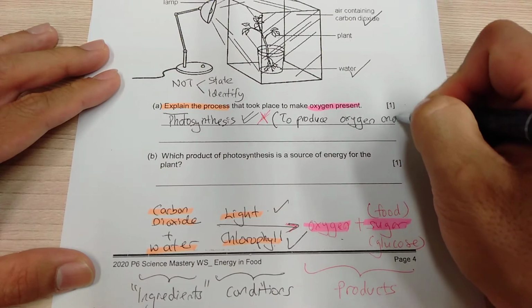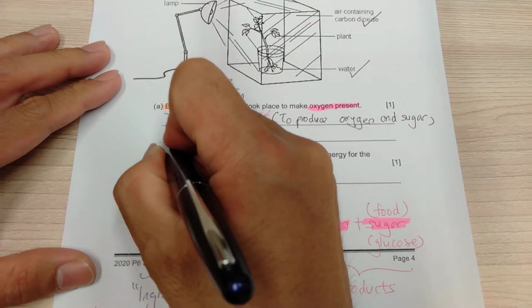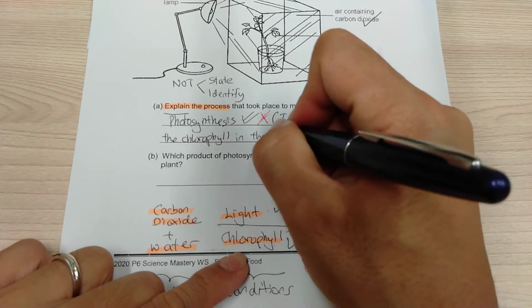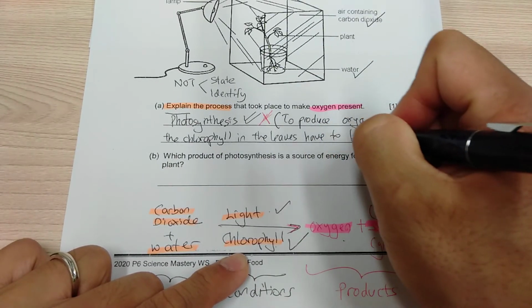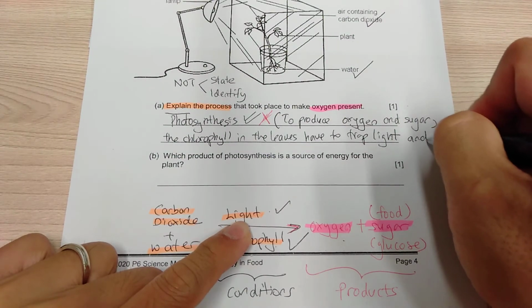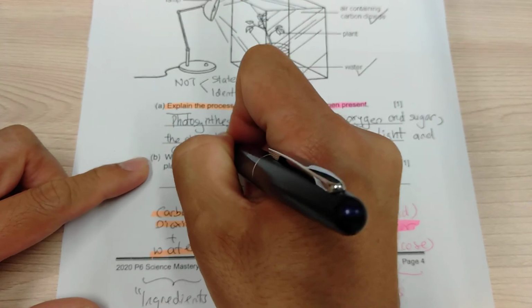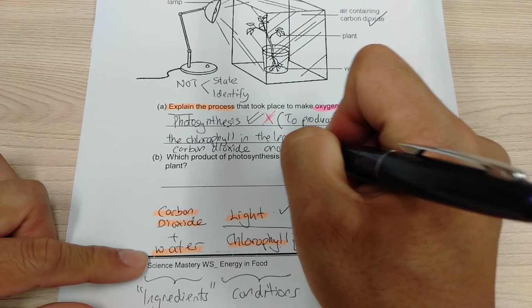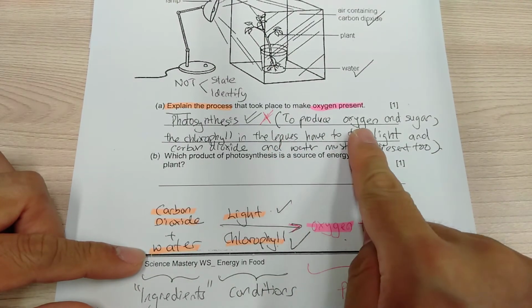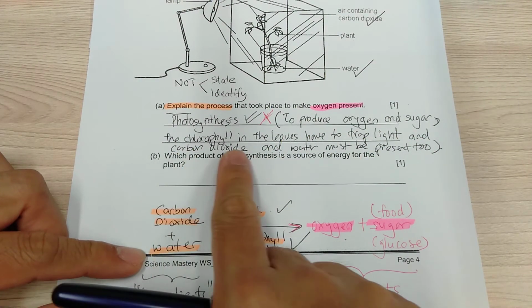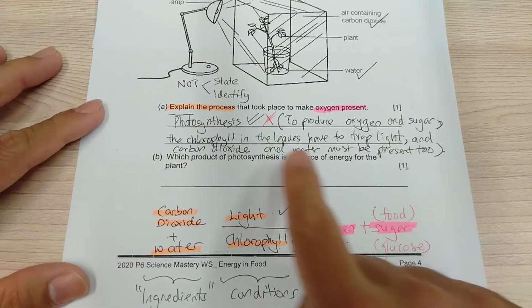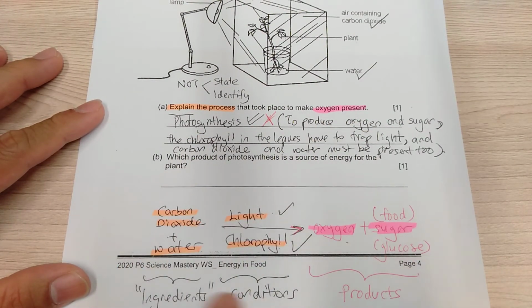To produce oxygen and sugar, the chlorophyll in the leaves have to trap light, and carbon dioxide and water must be present too. Let's read this. To produce oxygen and sugar, comma, the chlorophyll in the leaves have to trap light and carbon dioxide and water must be present too. So by explaining this, I'm telling you this is a process.